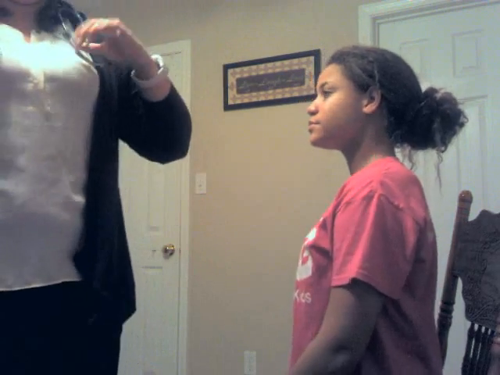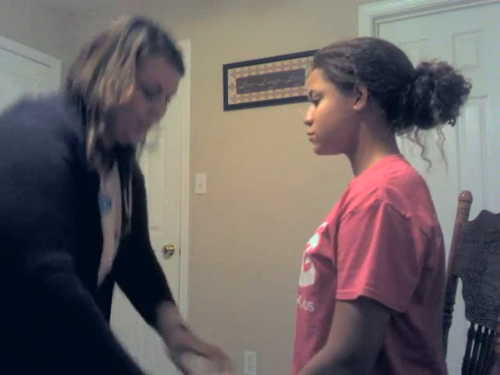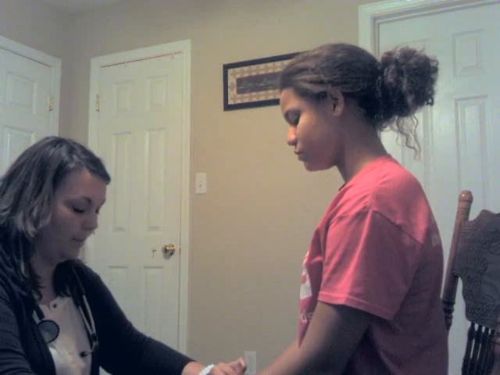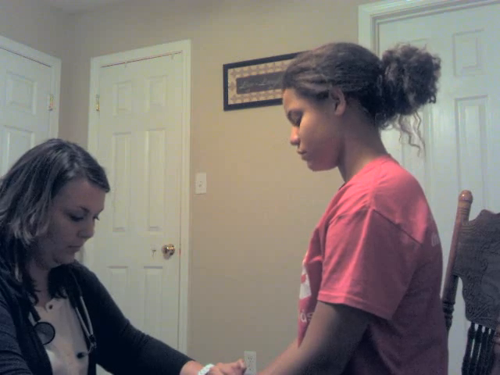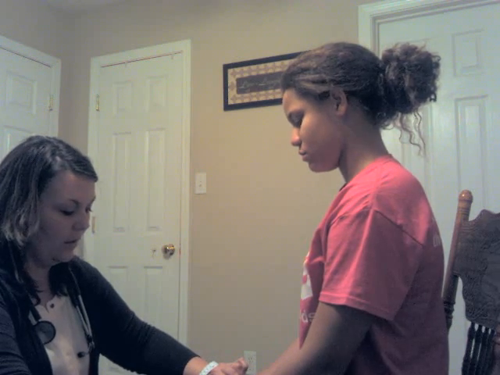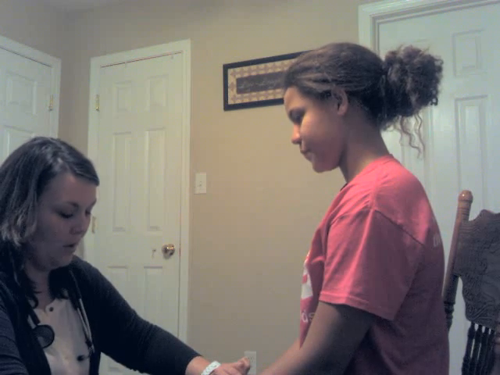Now we are going to palpate the radial pulses bilaterally to make sure they are equally strong. And there appears to be a 2+ quality on both.